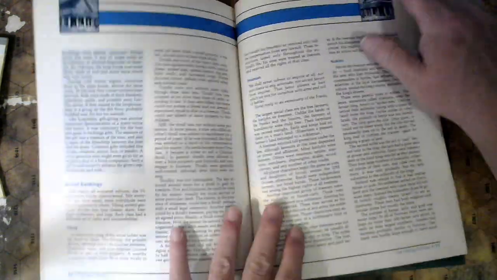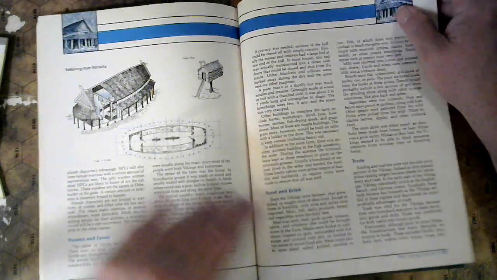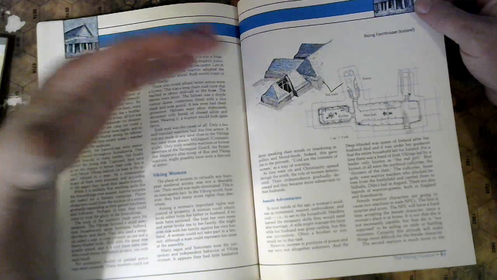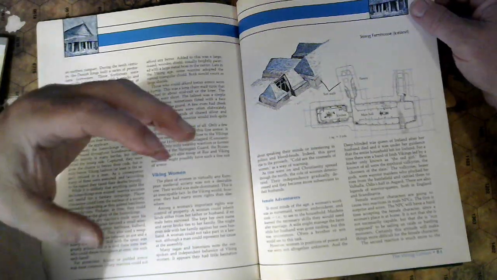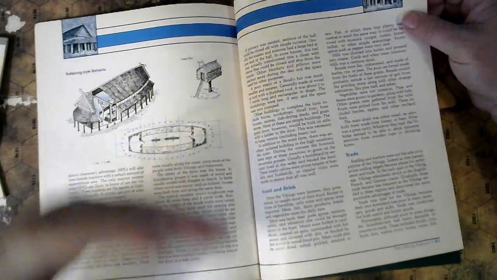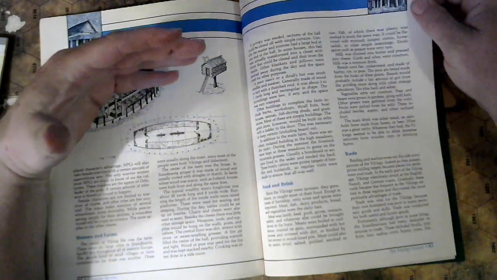Okay? Yeah. So, a lot of good stuff in here, and a lot of interesting things. Like I said, I learned stuff from their farm setup and their little village setup in here. This is stuff I carried over to other world building.